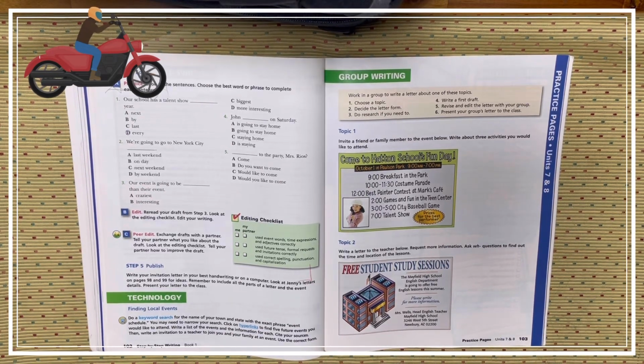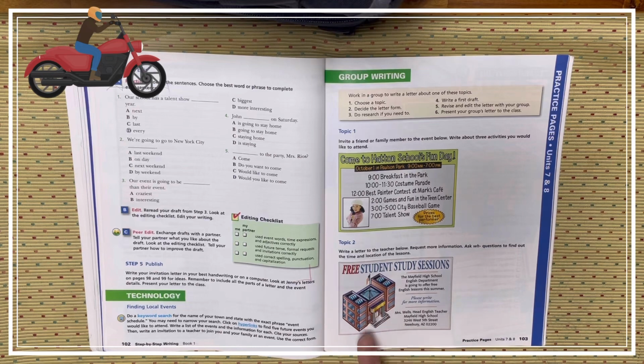Topic 1, come to Hatton School's Fun Day. Group writing. We're gonna try group writing, topic 1 or 2.